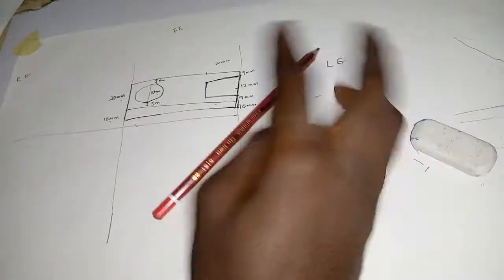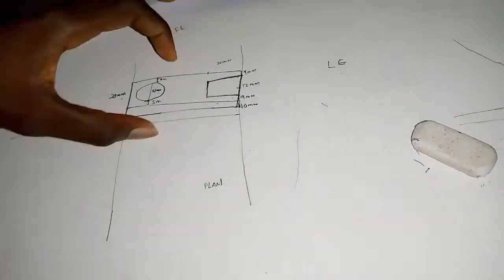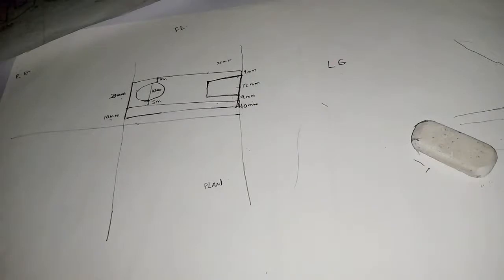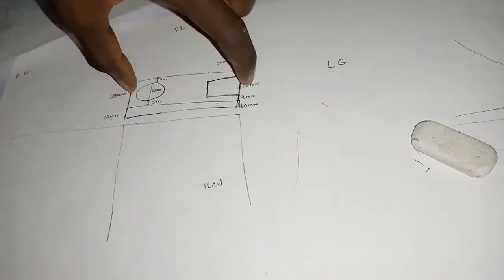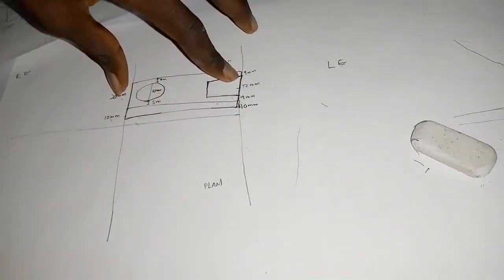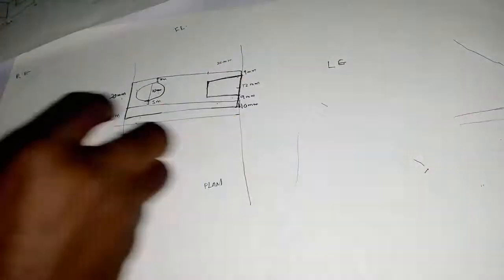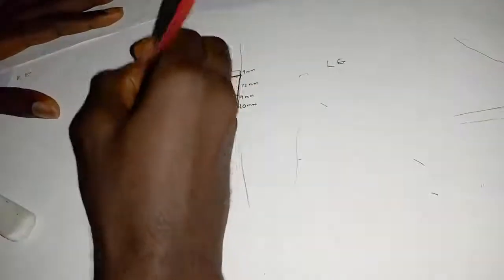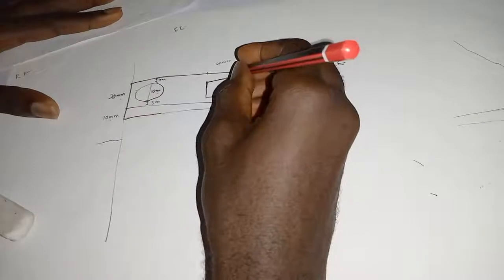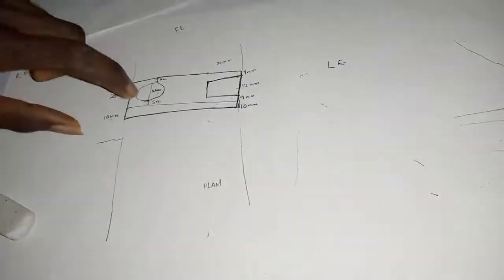Uh-oh. Okay, so I just realized I've made a mistake. In terms of where I'm positioning, what's it called? This is the plan. The plan should be here and not here. So this is the plan, and the plan should be here and not here. Which means the front elevation needs to be at the top. Okay, let's see if I can do something. So this is what we've gotten for this.